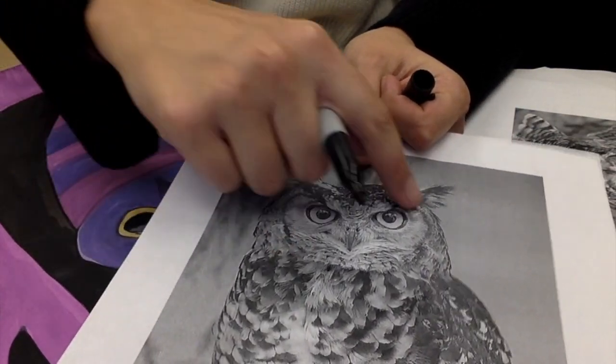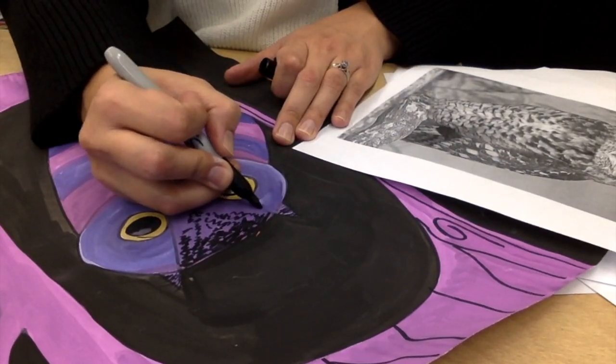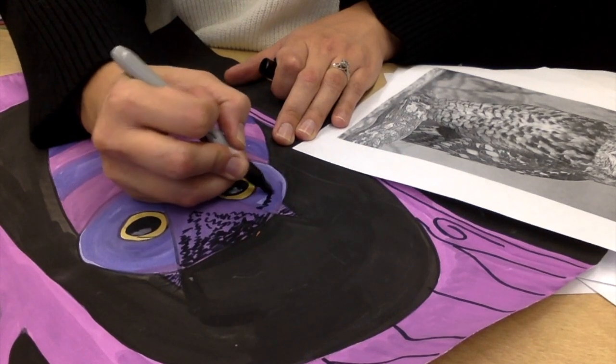I noticed that there's like a curved dark line that goes around the owl's eye. So I think I'm going to try to do that. So it comes up from here.